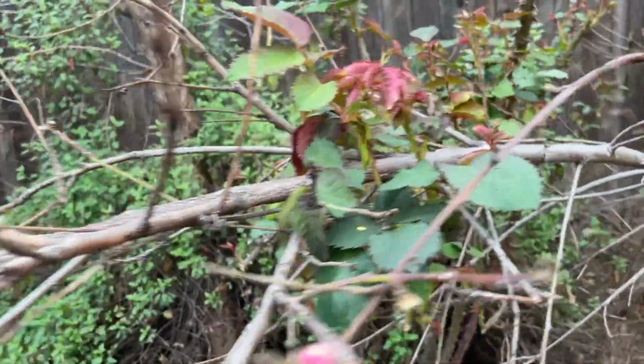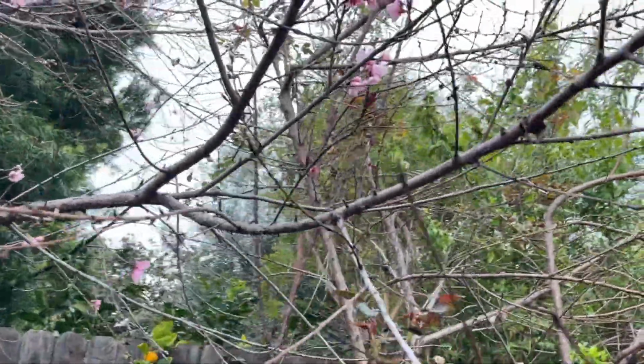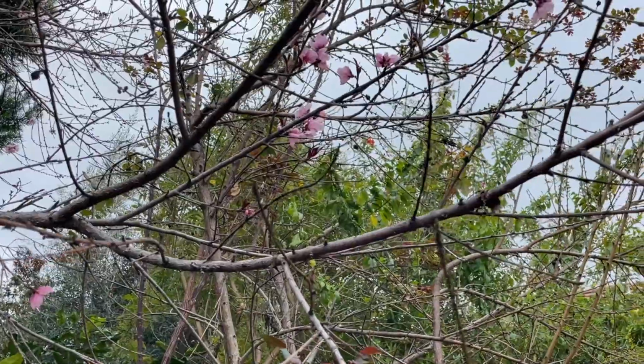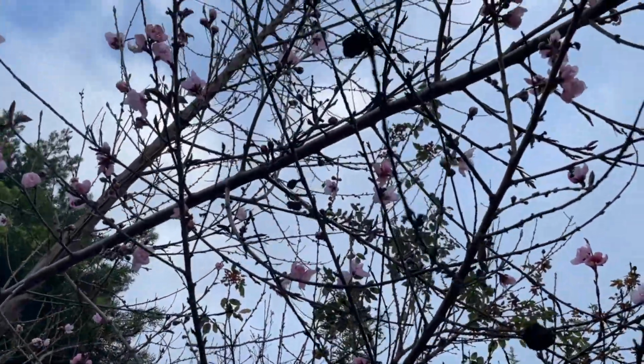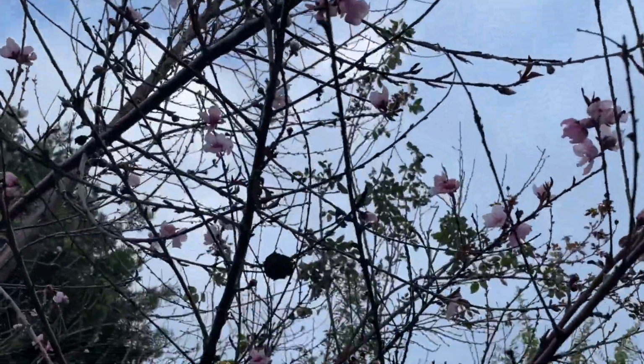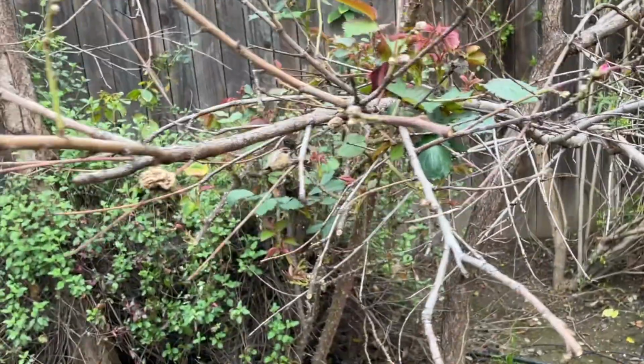This branch is a good candidate, and also I think this one too has flowers already. A lot of flowers actually. So which one? So this is a nectar plum. This is peach tree.